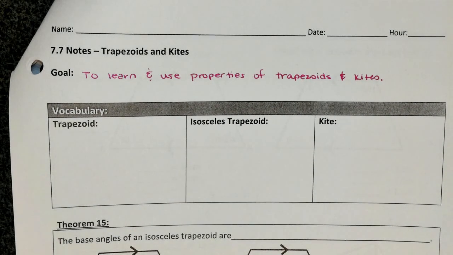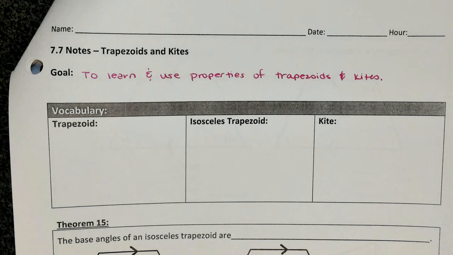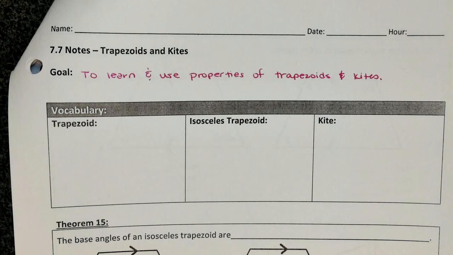What is a trapezoid? What makes it a trapezoid? Not necessarily. We said two congruent sides and two parallel sides, but not necessarily. It's a very specific definition that we define. It does not have exactly one pair of congruent sides.